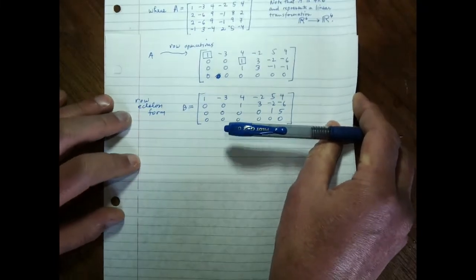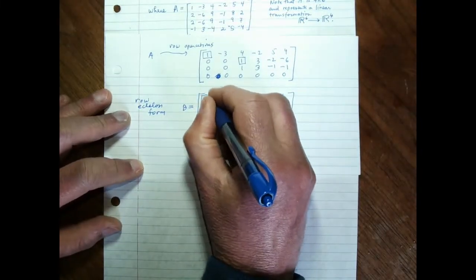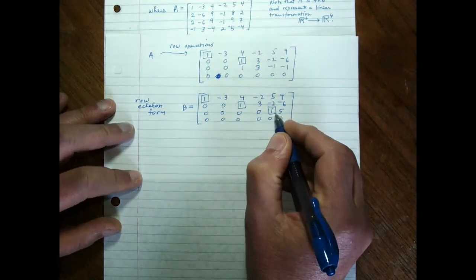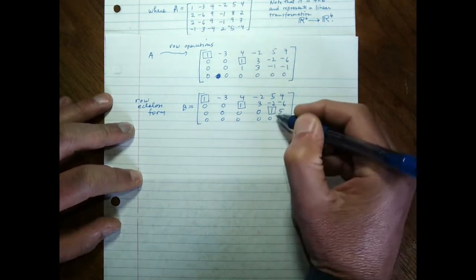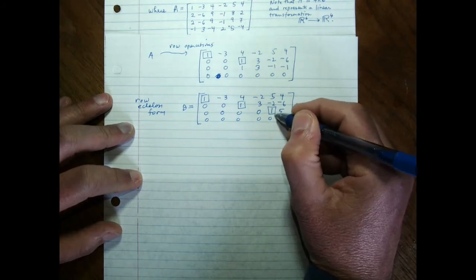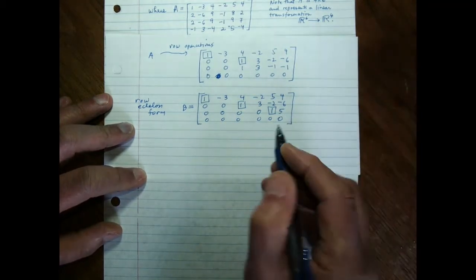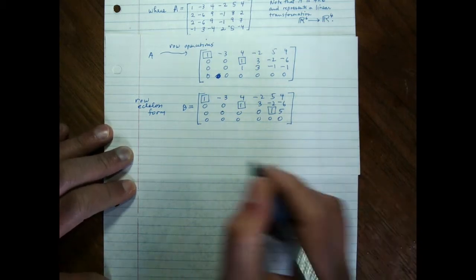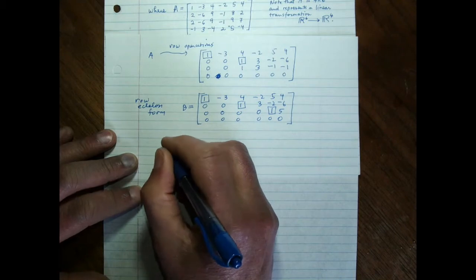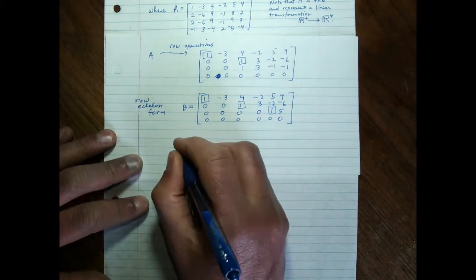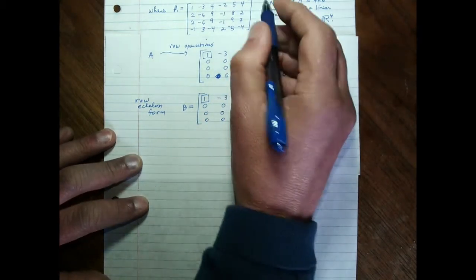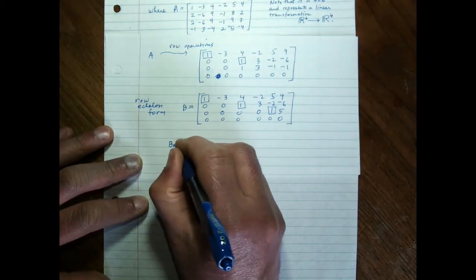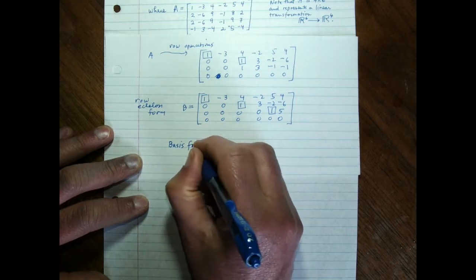I have a pivot here, here, and here. Notice I ended up with 3 pivots, so this third pivot column is taken care of. I have zeros below the pivot. And now I'm ready to write down my basis for each one of these subspaces. Let's start with the basis for the column space of A.